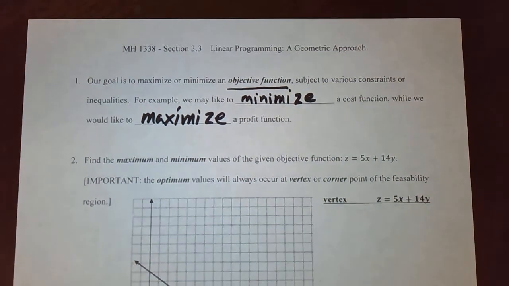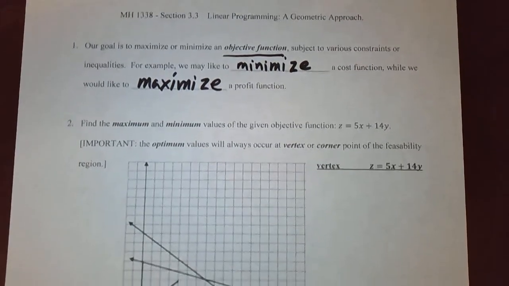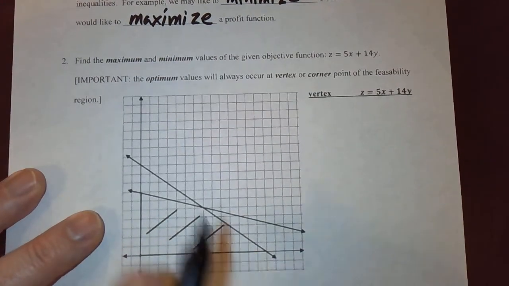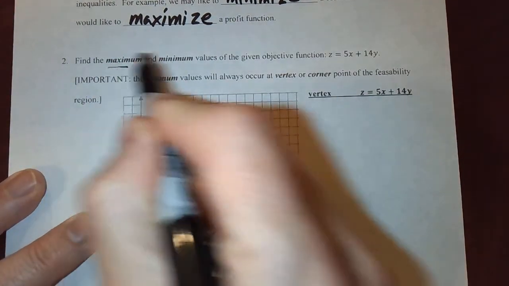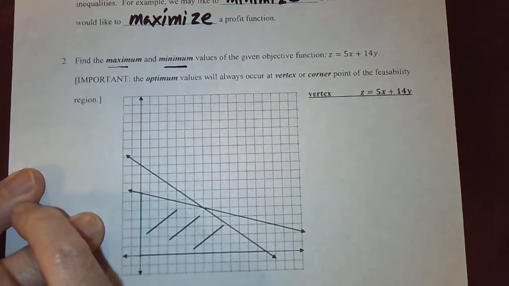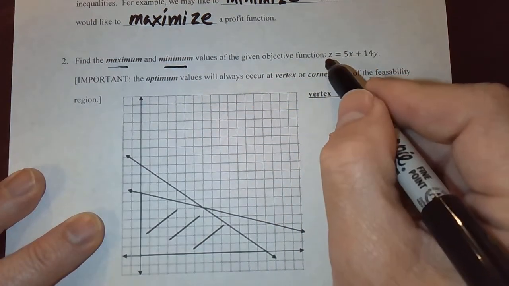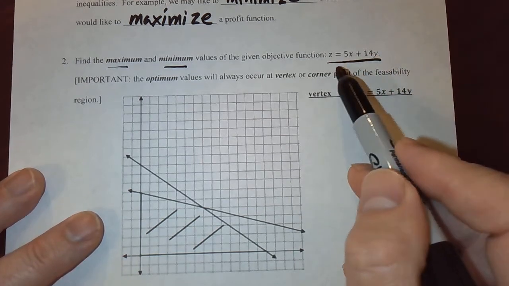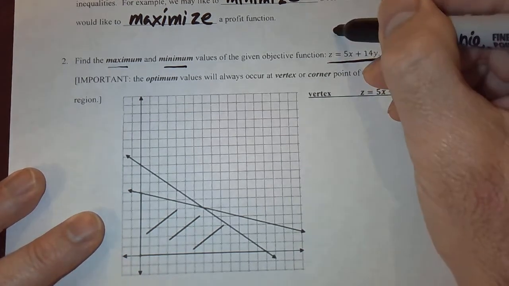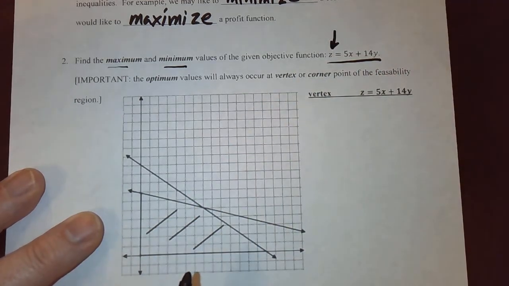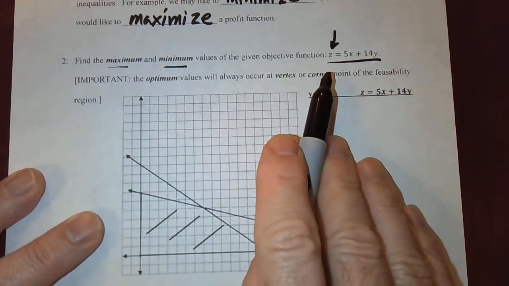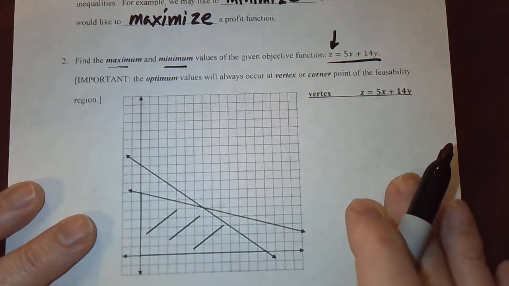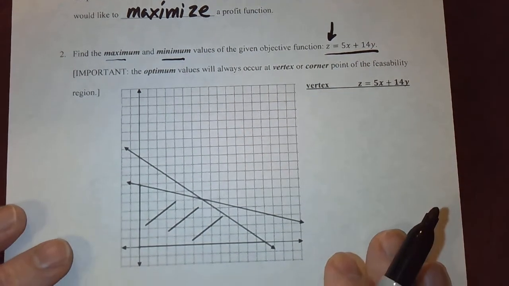All right, well, let's look at a simple example. I've done some of the work for us in this example. In this case, I want to find the maximum and the minimum values of this objective function. This could represent a profit function or a cost function. We're just going to label it with a z. So we're going to find the maximum value of z and the minimum value of z based upon some inequalities, which I have already graphed.